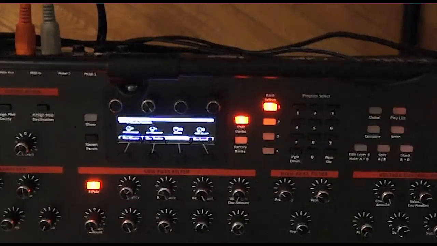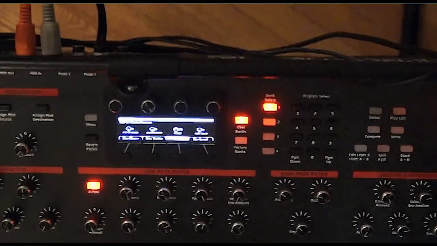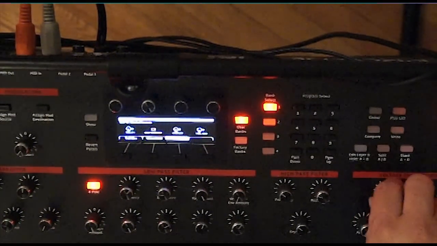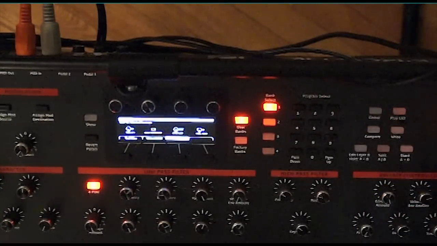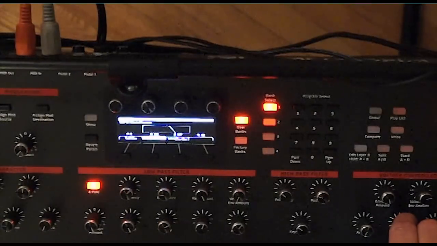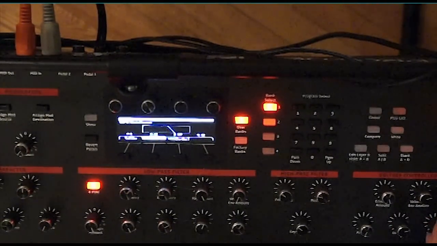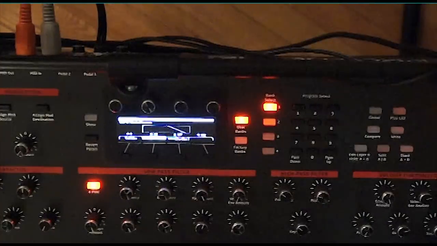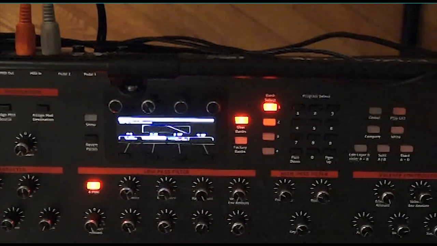Let's see, the next thing we'll jump over to our VCA section. Our envelope amount is going to be 100%. And then we want our attack at 0, decay around 100, sustain all the way up at 127, and then the release will be around 107. That's really going to ring out for a long time. And we're going to want that to happen here in a bit.